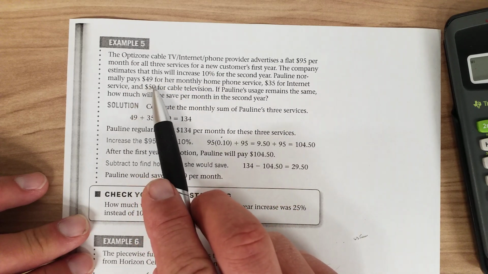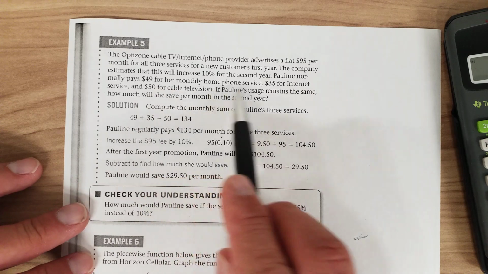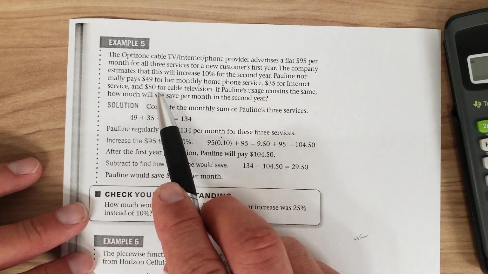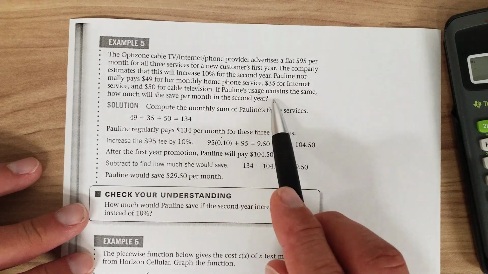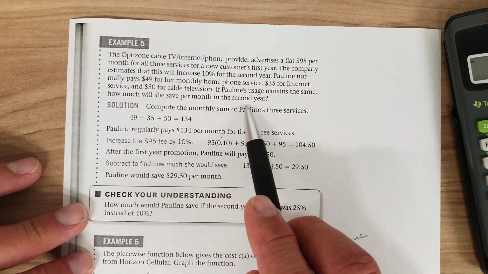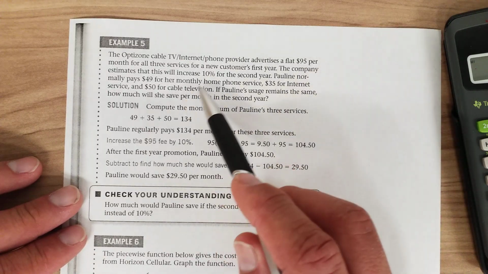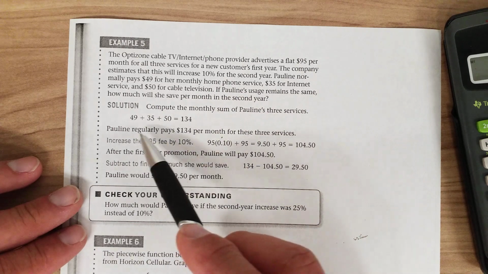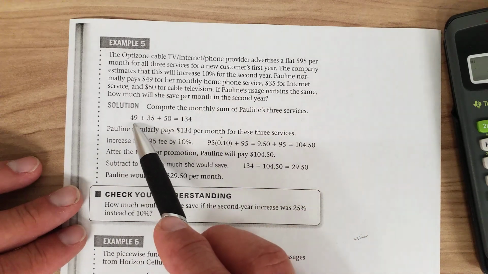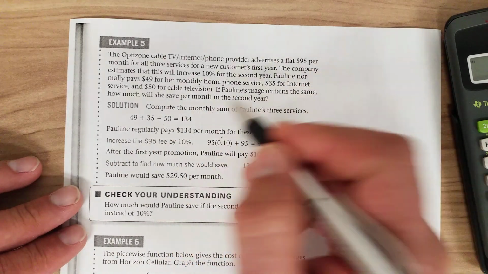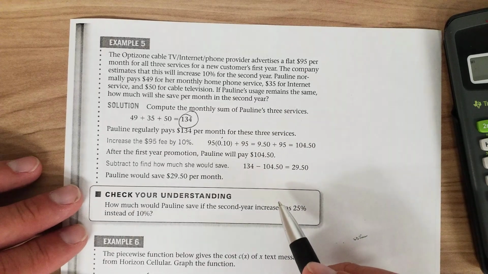Pauline normally pays $49 for her monthly home phone, $35 for internet, and $50 for cable. If Pauline's usage remains the same, how much will she save per month in the second year? So we're doing $95 per month plus a 10% increase. First of all, what she's currently paying is $49, $35, and $50. So she's currently paying $134.